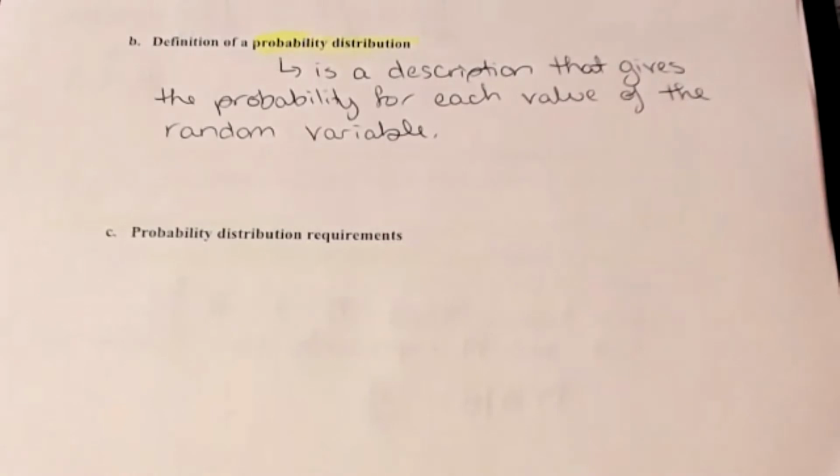Lastly, we have probability distribution requirements. So this is essentially talking about the fact that when we refer to probability, it cannot be greater than 1 and it cannot be smaller than 0, right? We can't have negative probability and we can't have probability greater than 100%. So that's the first thing. One of the other components is that if we are truly representing a probability distribution, which takes into account all of our outcomes and all of their respective probabilities, then when we add those probabilities up, it should only add up to 1, right? Because 1 is total probability.